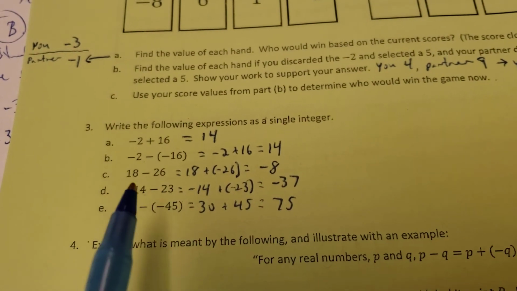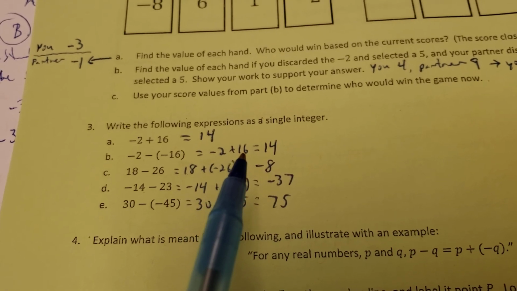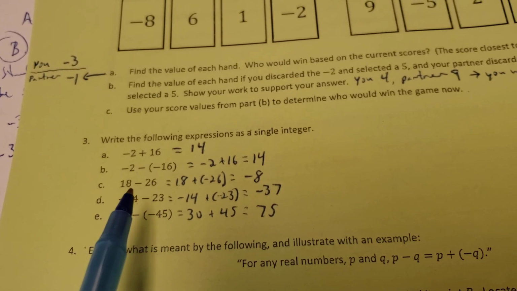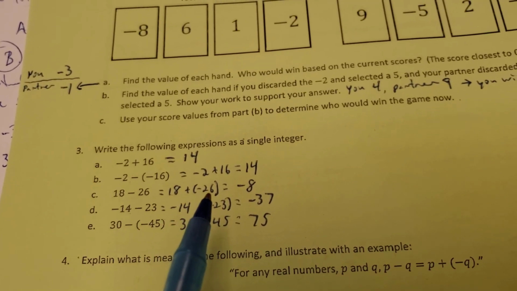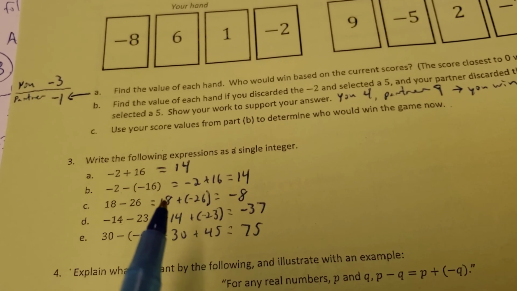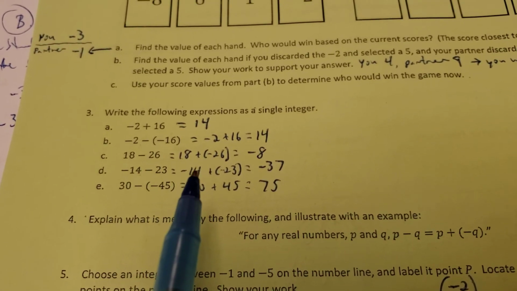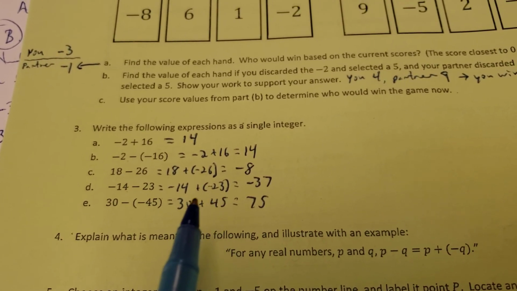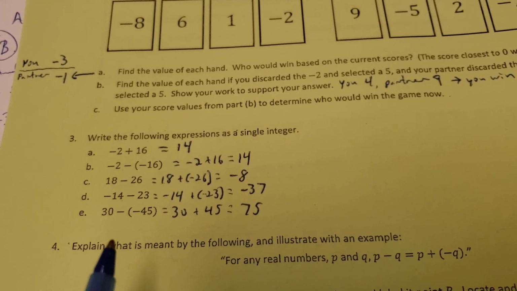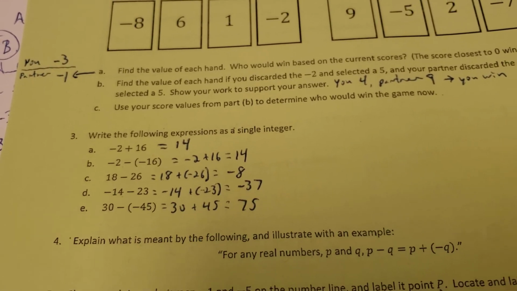Here, the rest of these got set up as subtraction, so we're going to set them up as adding the opposite. So it becomes negative 2 plus a positive 16, and that becomes a 14, just like we had last problem. This becomes 18 plus a negative 26. There's more negatives than there are positives, so we know it's a negative answer. Take 26 minus 18, and we get 8, using our skills from last week. Negative 14 plus a negative 23. Well, they're both negative, so I know it's going to be a negative answer that I'm adding. And just add them up, and you get negative 37. 30 plus, I'm going to change it to a positive 45. I get 75.